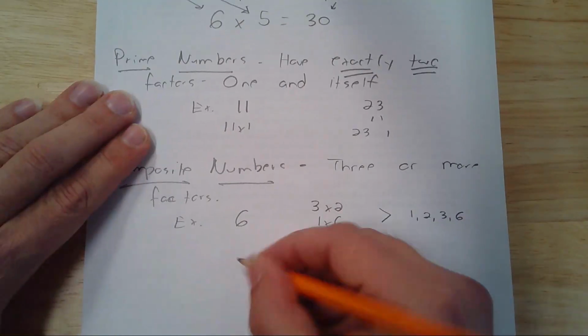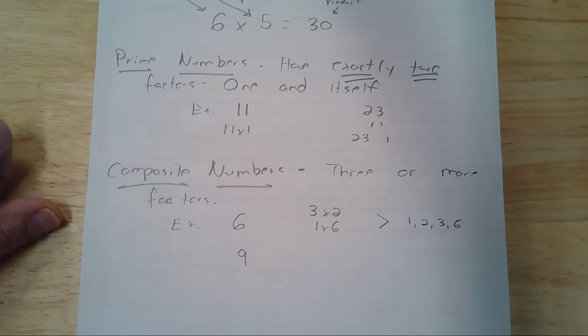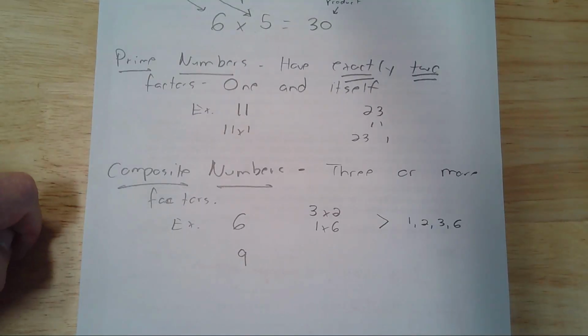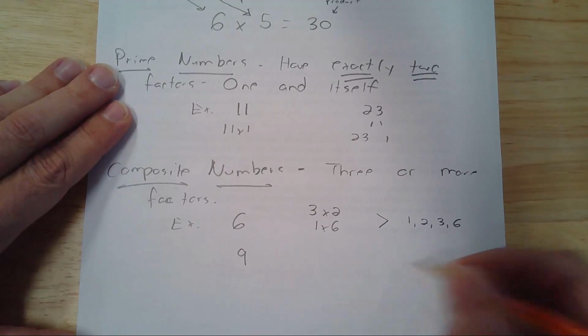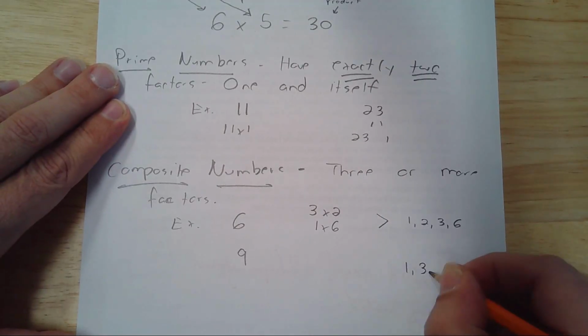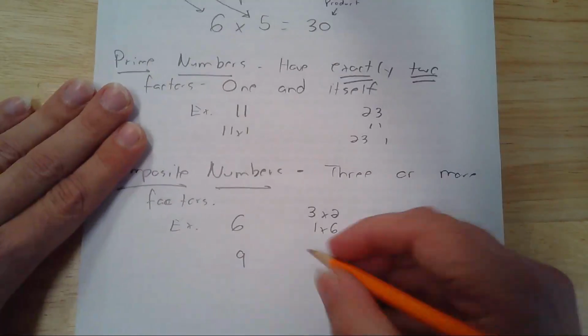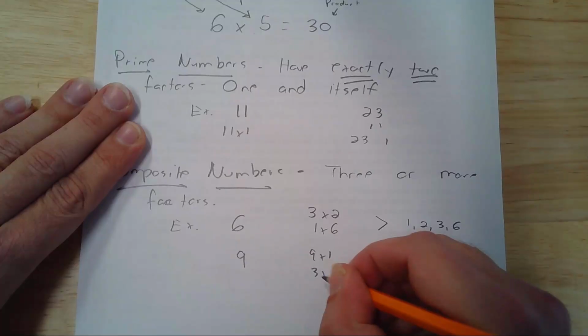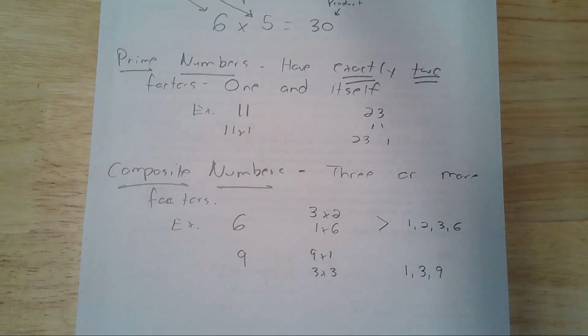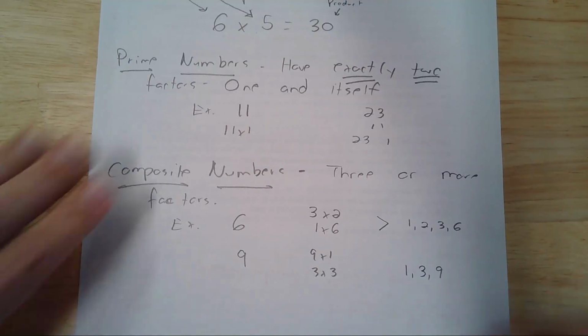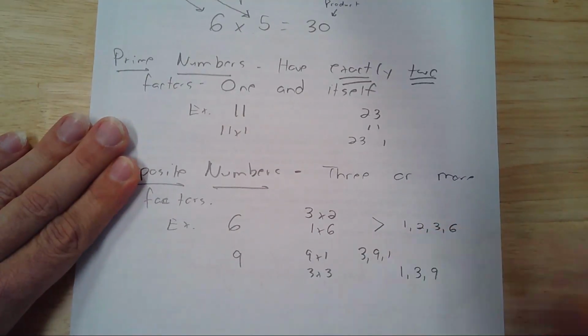If I say the number 9, what are the factors of 9? 3, 1, 9. I could say 1, 3. I don't need to write 3 twice. If you want to write them out this way, that's fine. I get it. I just need to see 1, 3, and 9. I don't need to see them in order. You could write them however you like.